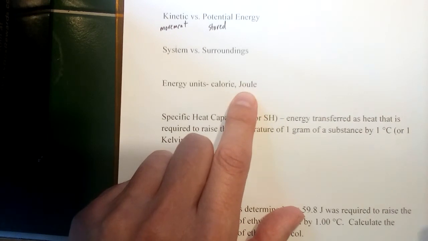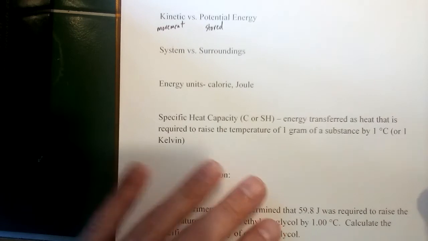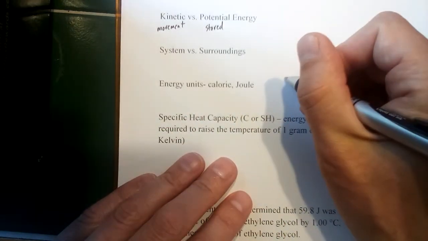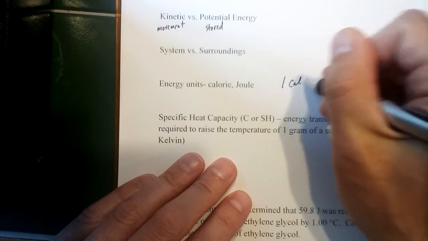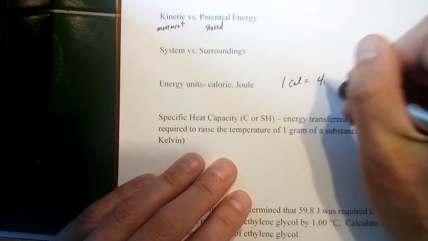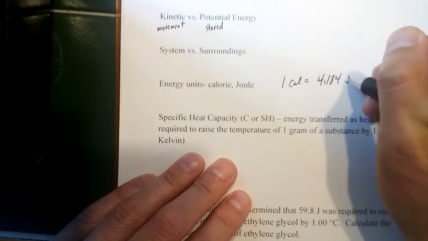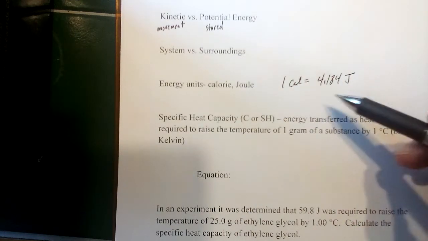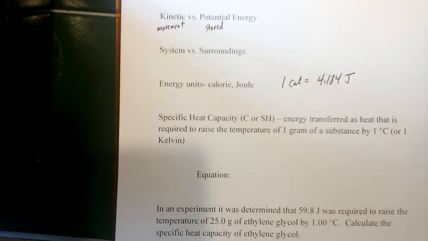So a joule would be a measure of how much energy or how much heat we have in a particular situation. We may need to convert between these two. So the relationship between them: 1 calorie is equal to 4.184 joules. And we'll actually see this number 4.184 pop up a few other places as we're talking about this topic.